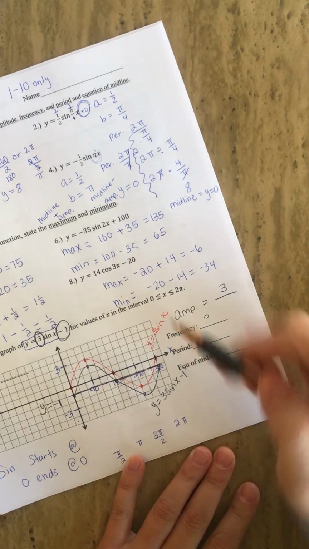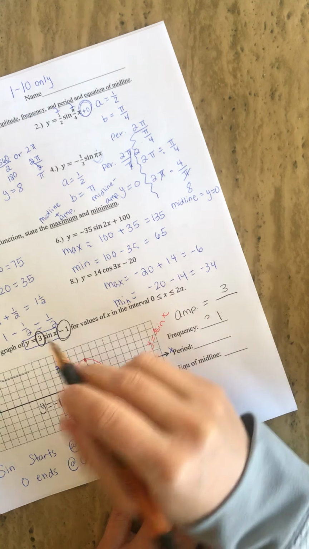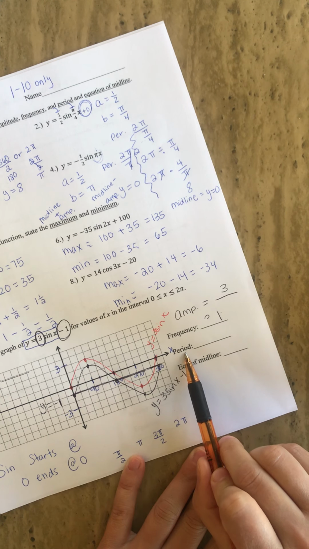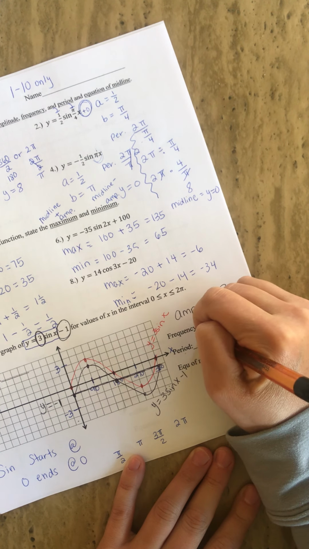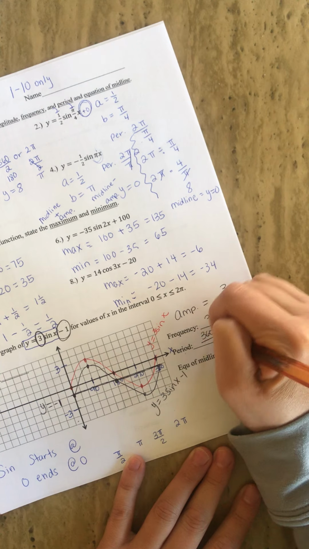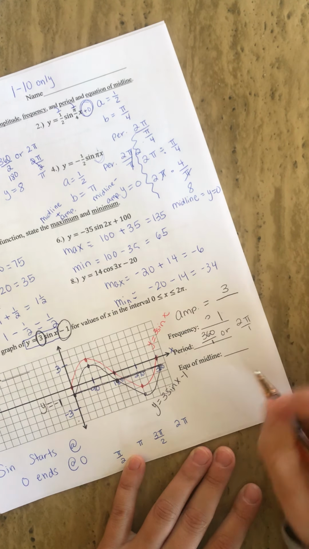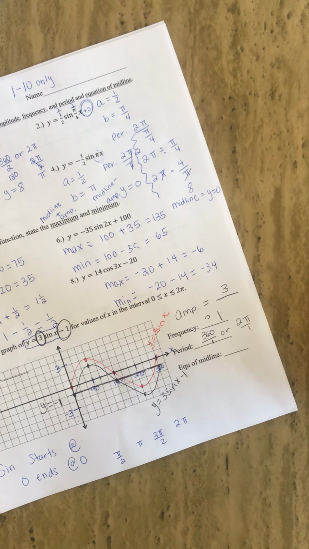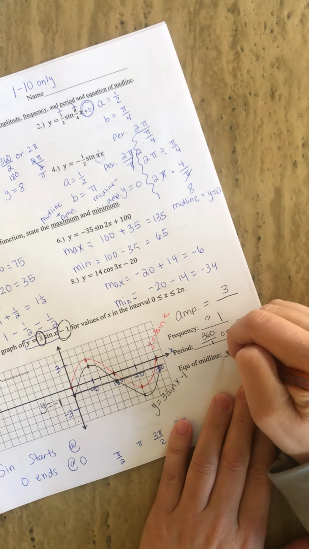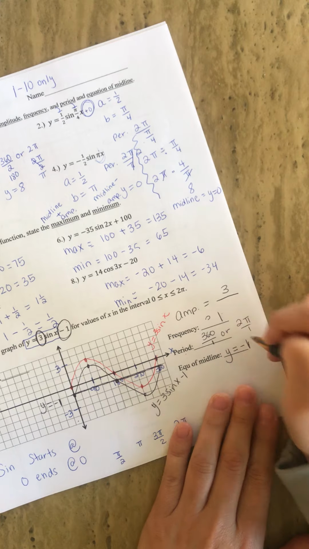My frequency is 1, my period is 360 divided by my frequency, which is 1, or 2 pi divided by 1, and you don't need to put that divided by 1. And your equation to the midline, y is equal to -1.